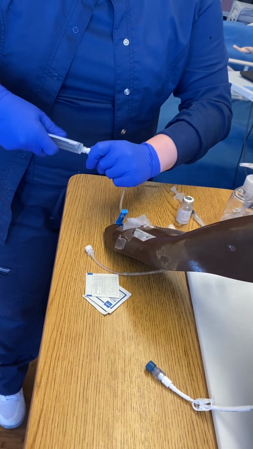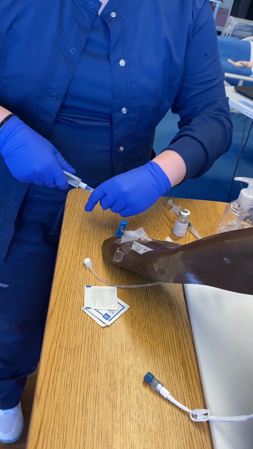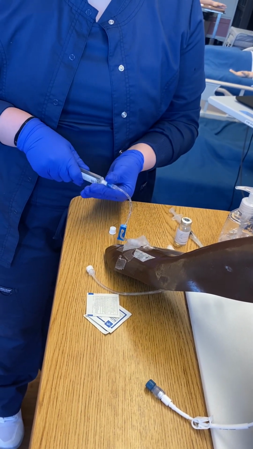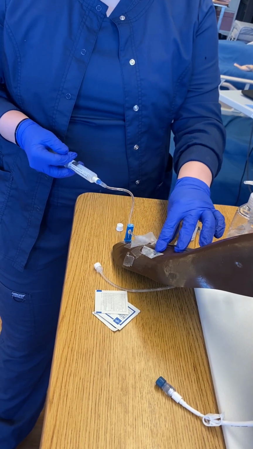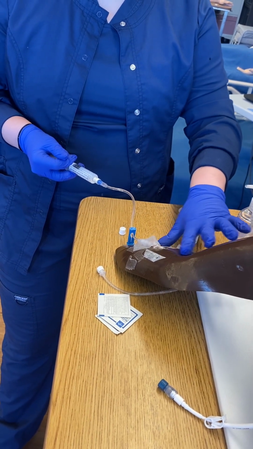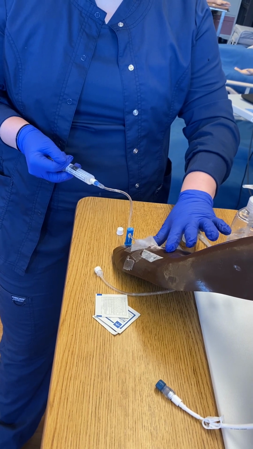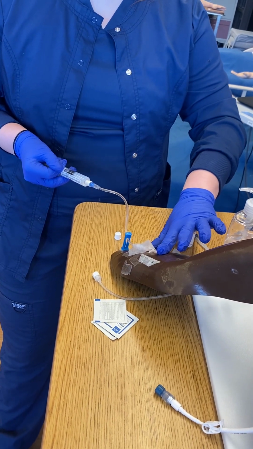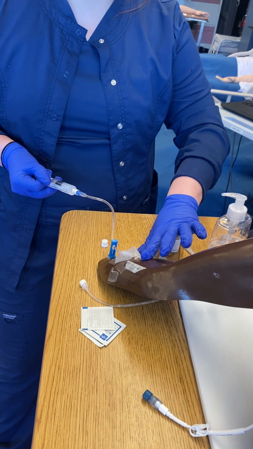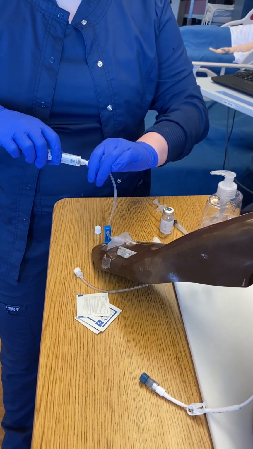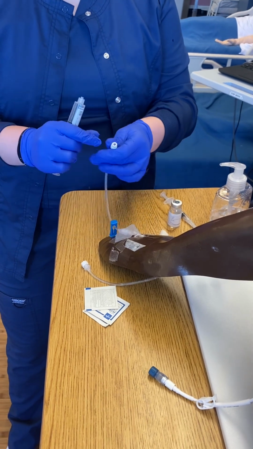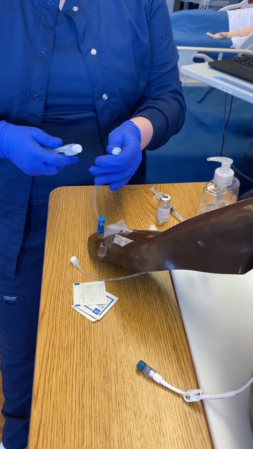Since this is the first saline push, I'm gonna do it for a quick, like 10 seconds, but just make sure I'm feeling along the IV site for infiltration as I'm doing this. Feels good. Perfect. So I'm gonna take this off. Cap it again.